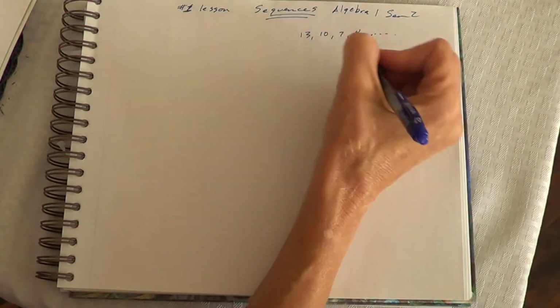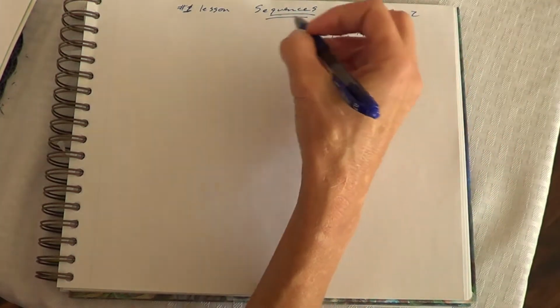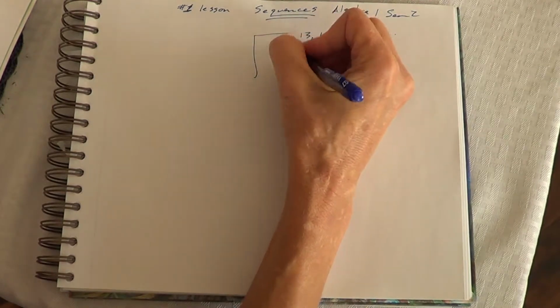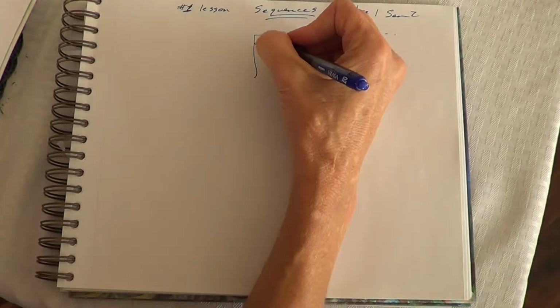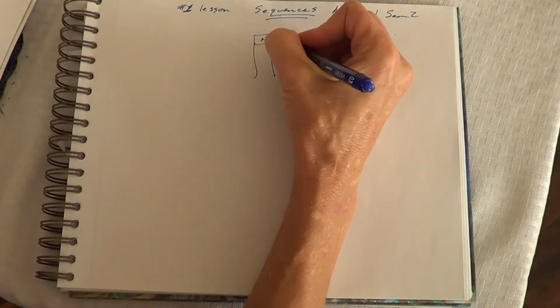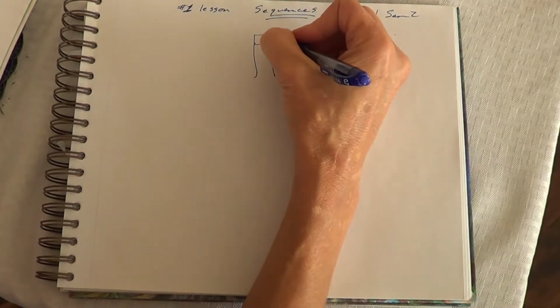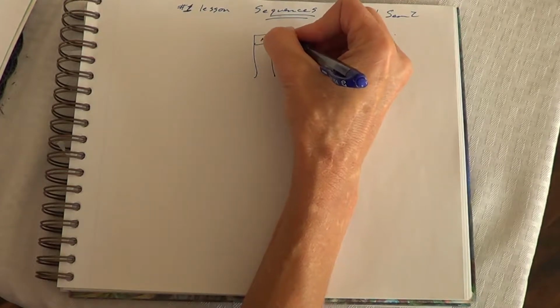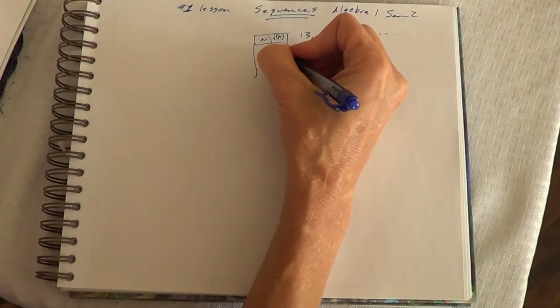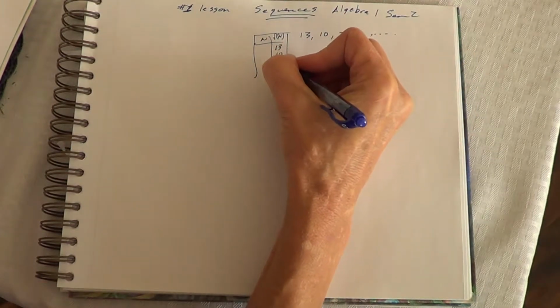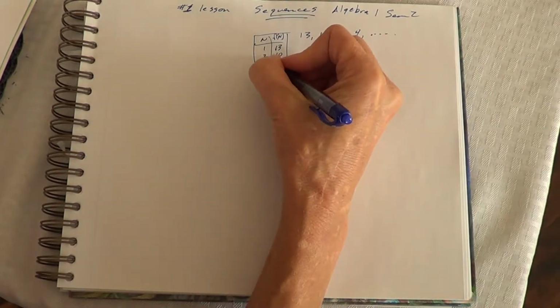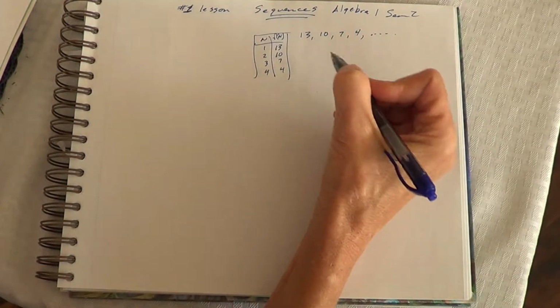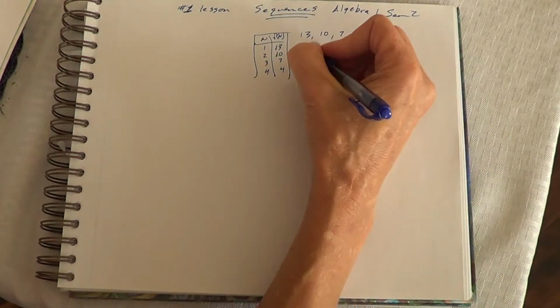In looking at the elements, you might actually say, well, I want to make this into more of a list that I can just see what patterns I have here. So we might look at the element number and the actual element. So here we would list 13, 10, 7, 4. Here you tell the position. This is first, second, third, fourth. Sometimes people like to look at it that way.